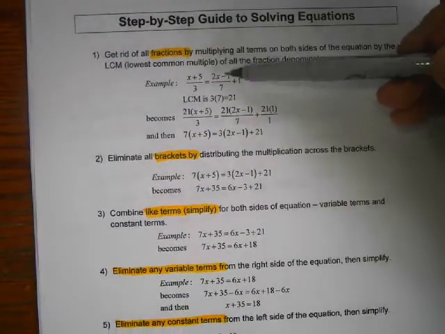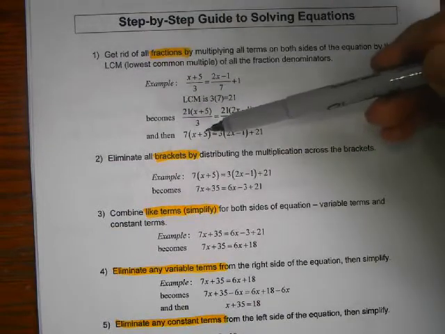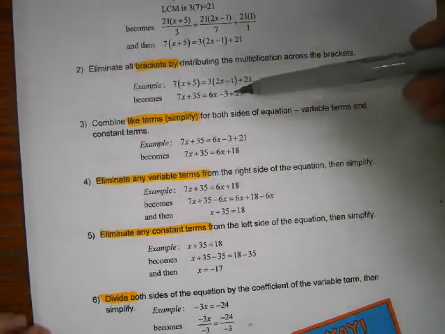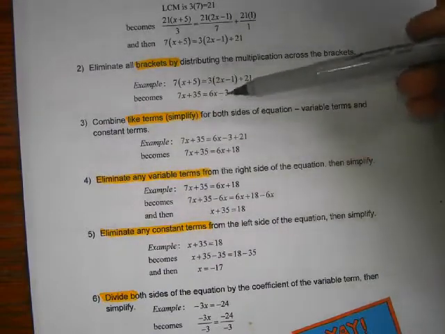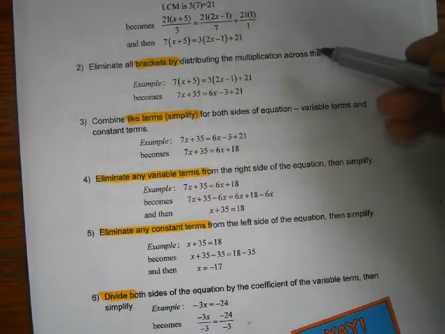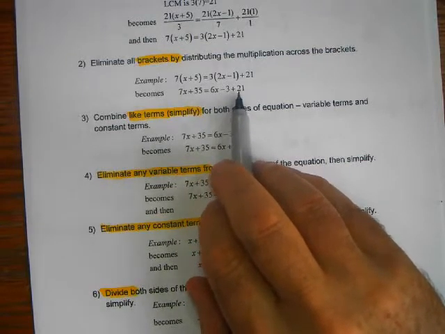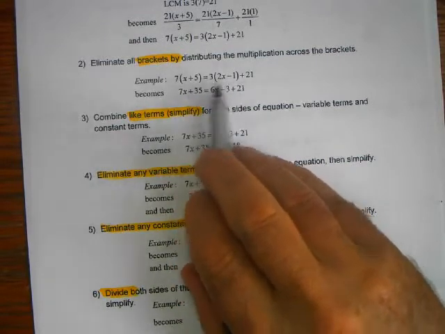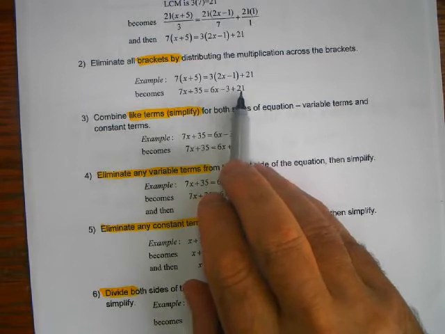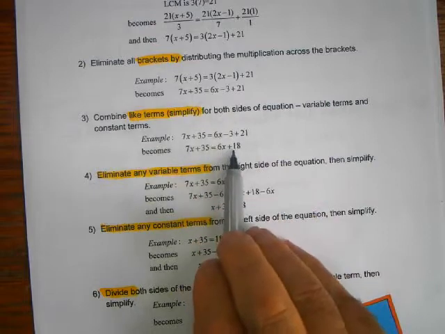The first step is always get rid of fractions. Fractions always make it more difficult. So the first step is just get rid of the fractions. Once we're done that step, all the fractions are gone. Then we get rid of the brackets. And then the rest of it will kind of be more obvious. We're going to simplify each side. So for example, on this side here, I've got a minus 3 and a plus 21. I can combine those without actually having to do something to both sides. So if I see anything that I can simplify like this, I'm going to do it at this step here. Okay, so that minus 3 plus 21 becomes 18.